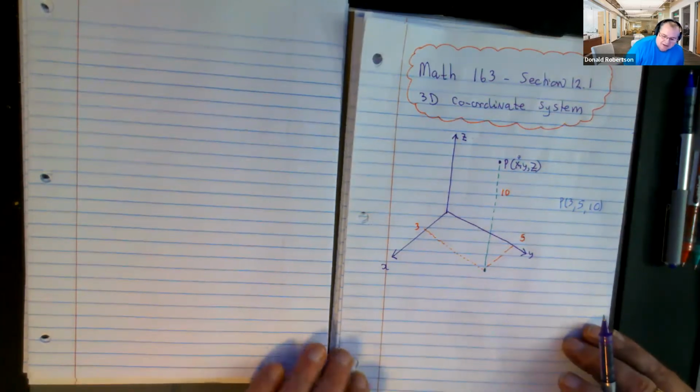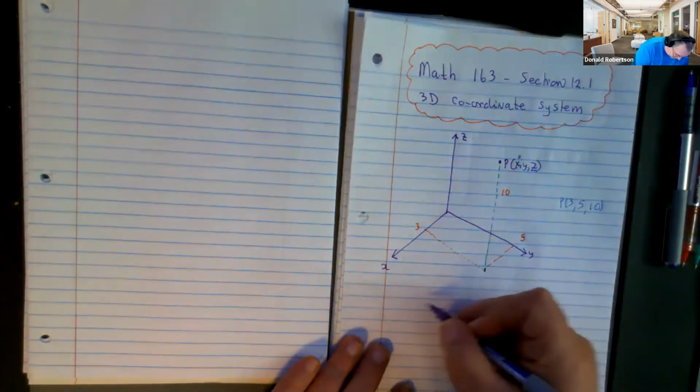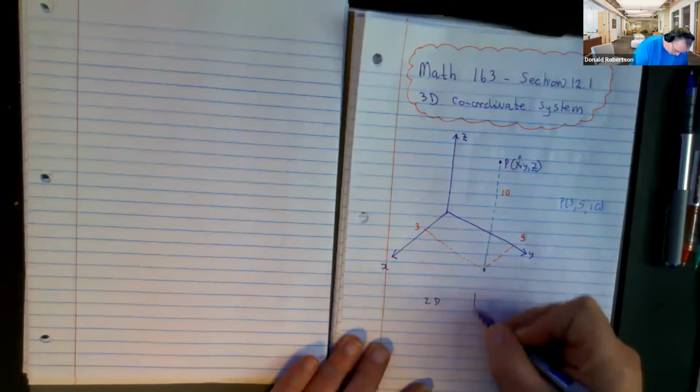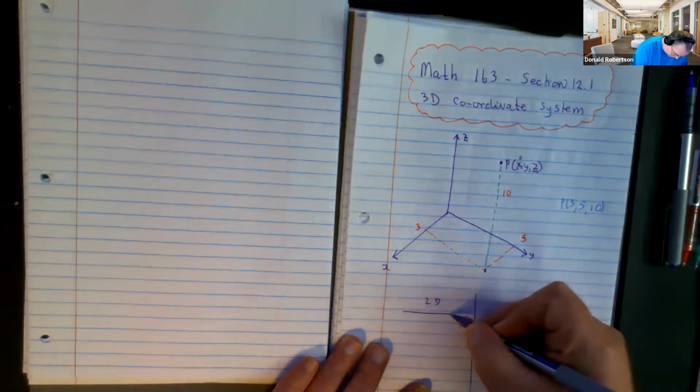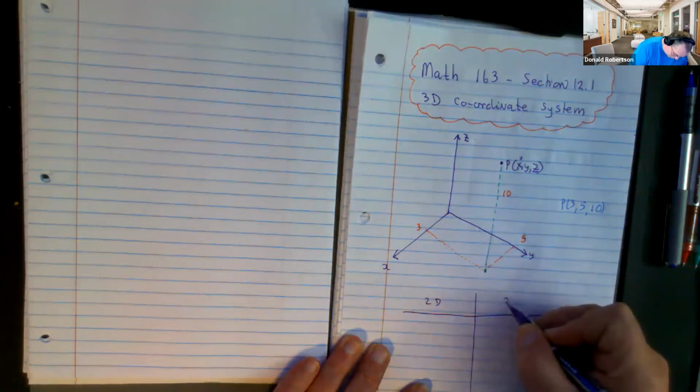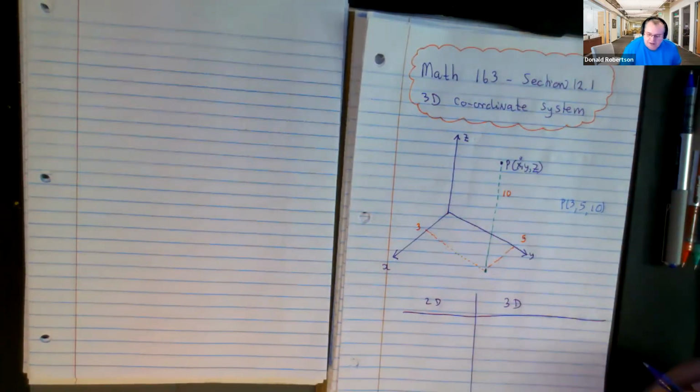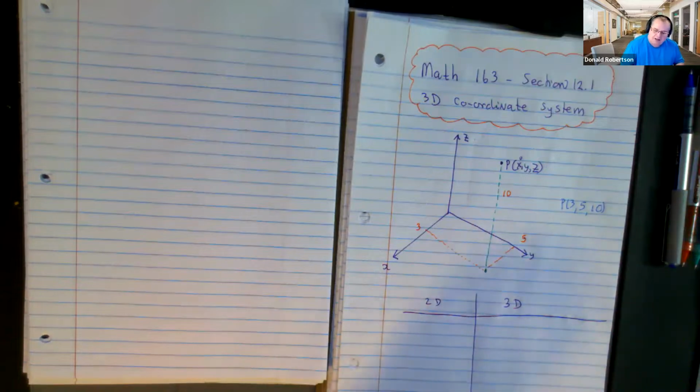Now, a couple of things. There is a 2D world that we are hopefully very comfortable with, and a 3D world that you might or might not be so comfortable with. And we're going to look at what you get in a 2D world equation if you write the same equation down in 3D.